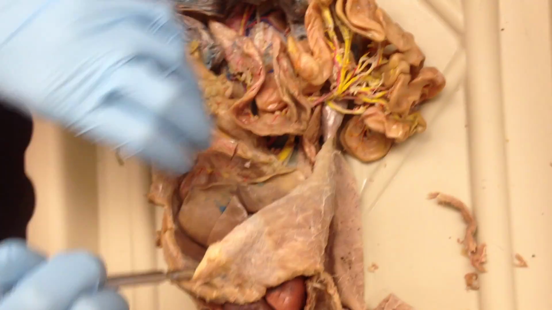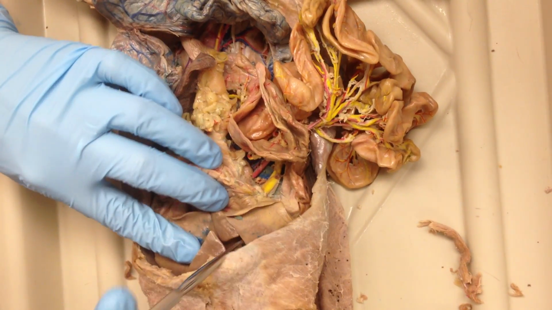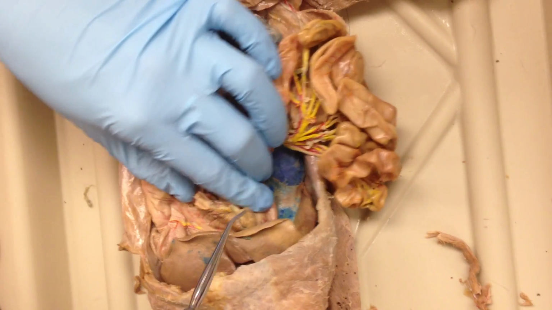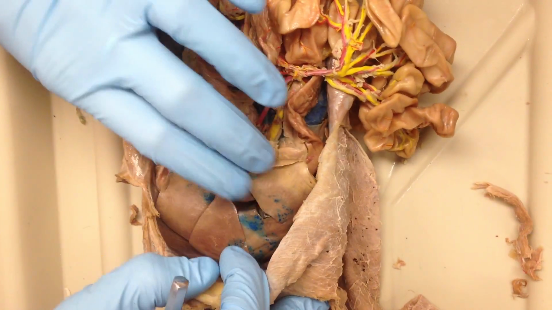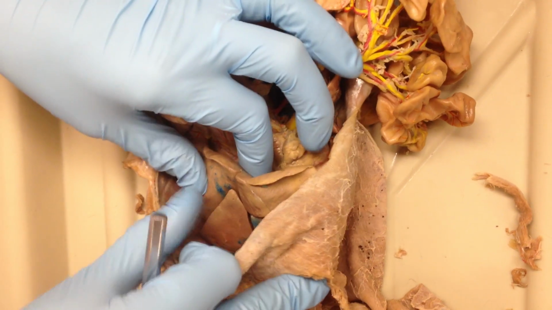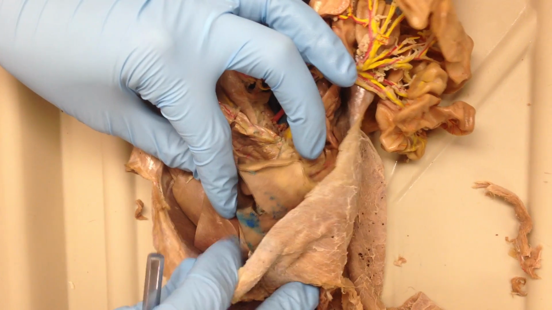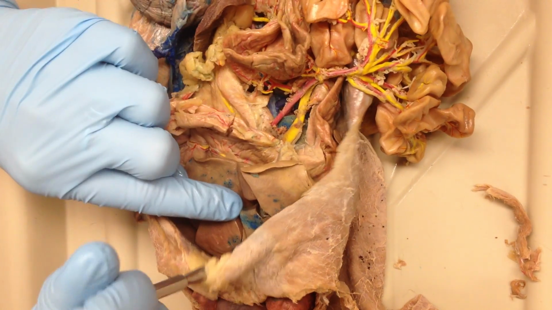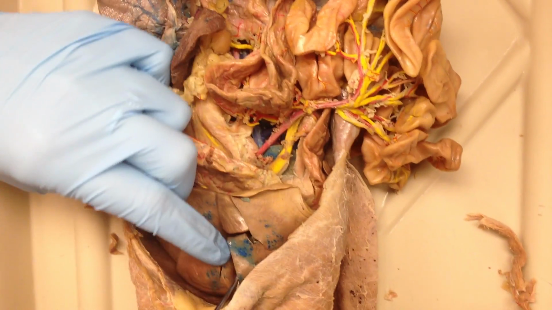Lobes of the liver, how many are there? Five. You kind of have to look at the top of the liver to know where the lobes separate. Starting on the left side, you have a left lateral over here. You have a left medial right here. That split there splits left medial and right medial.